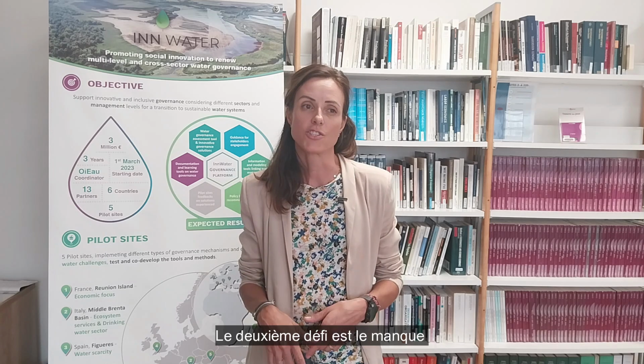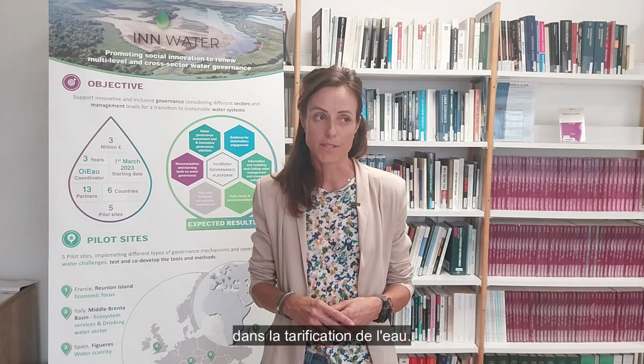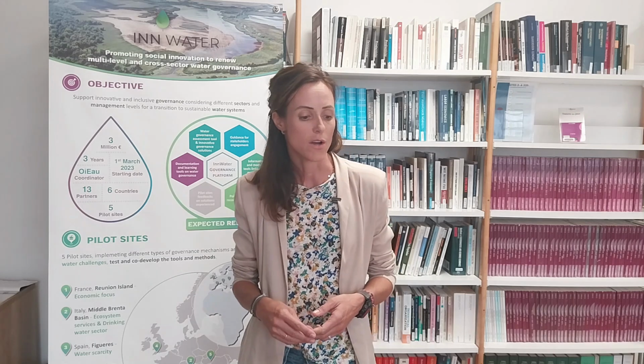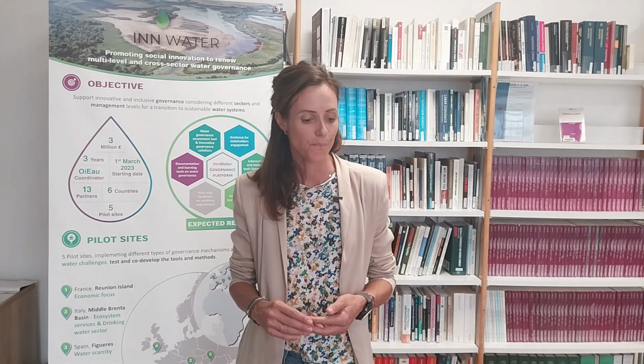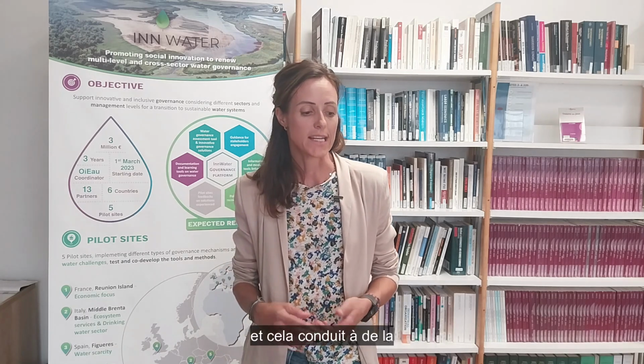The second challenge is the lack of expertise among the local authorities in water pricing policies. And the last challenge is that half of the population is not connected to a collective sanitation network. And so it leads to pollution, groundwater and lagoon pollution.